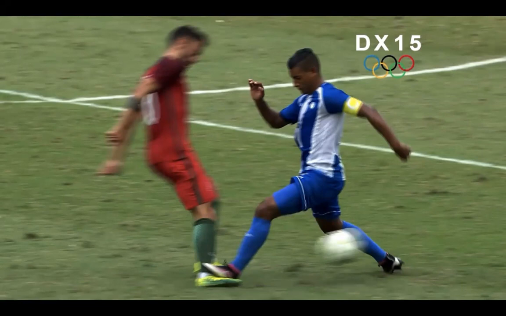Now, I don't want you to confuse that with someone just stepping on somebody's foot by accident. Those are two very, very different things. I don't want you to go out in your games this weekend and say Matt said if you make contact with the top of somebody's foot, it's a yellow card. That's not what we're talking about.